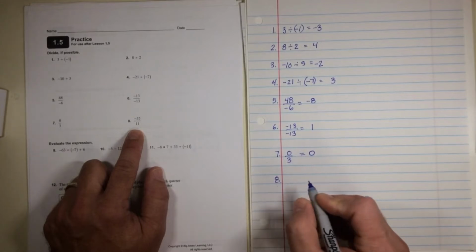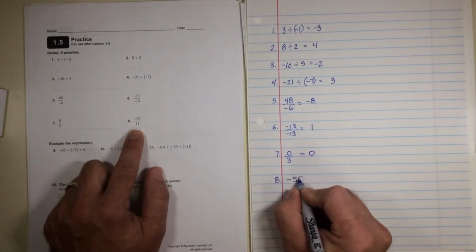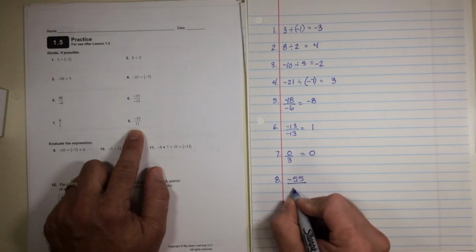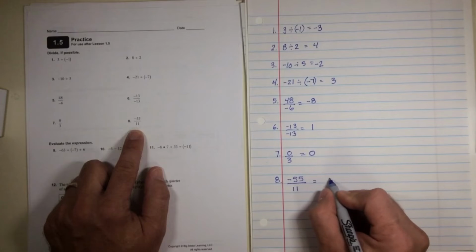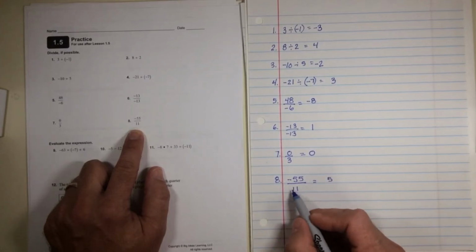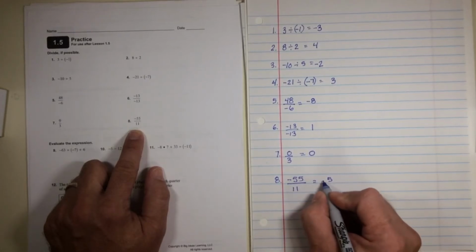Number 8. -55 divided by 11. Well, 55 divided by 11 equals 5. And we have a positive and a negative here, so it's negative.